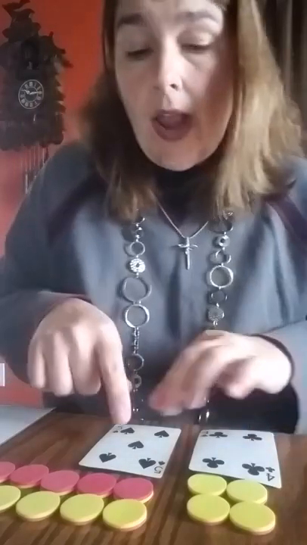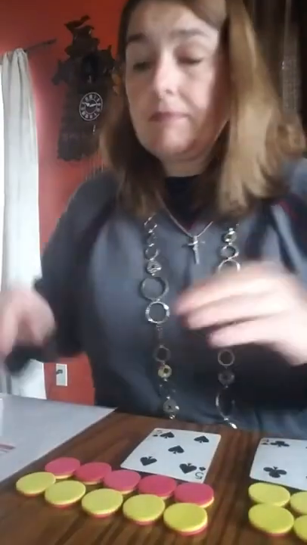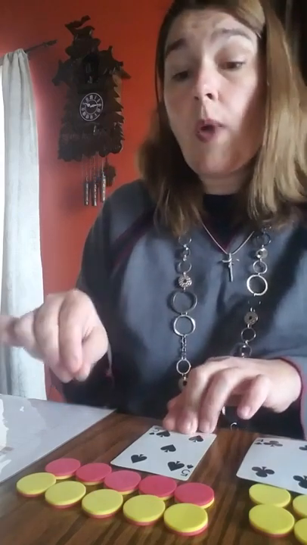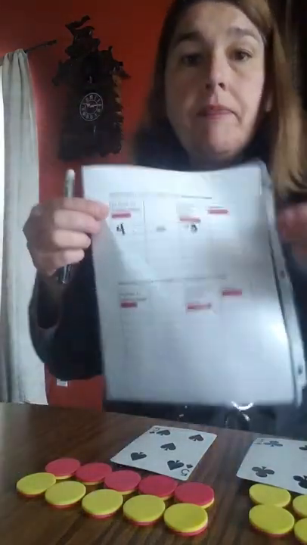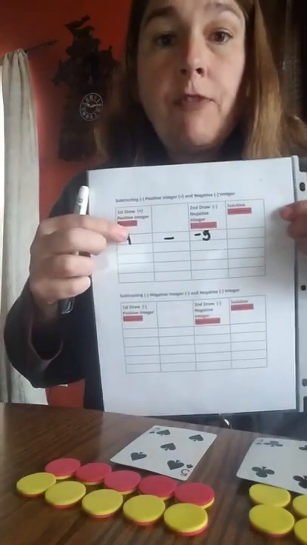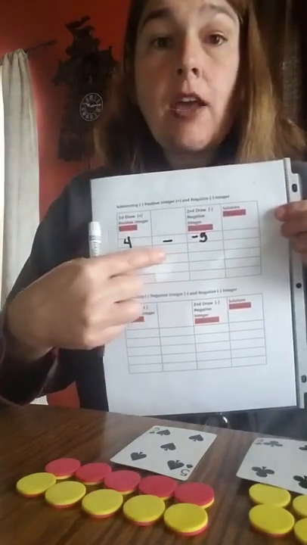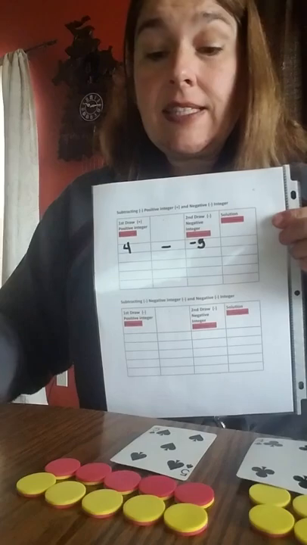So I have 4 and 1, 2, 3, 4, 5 with the additive inverse. So positive 4, and the problem says take away negative 5, right? So I have my positive 4, take away negative 5.